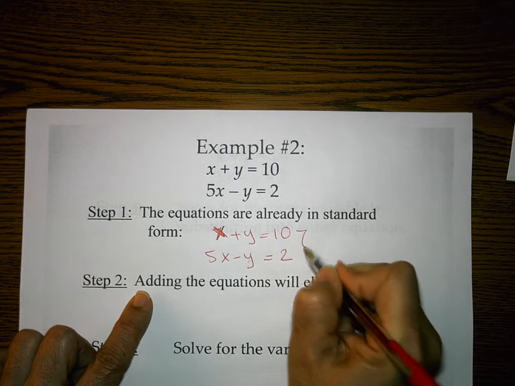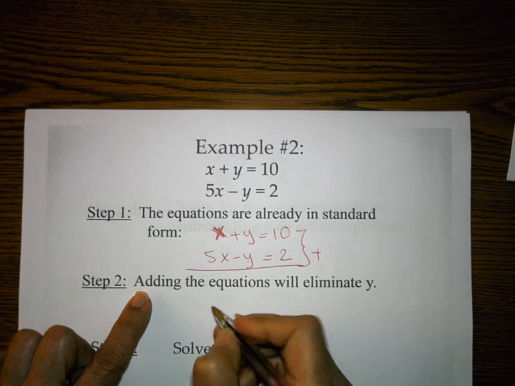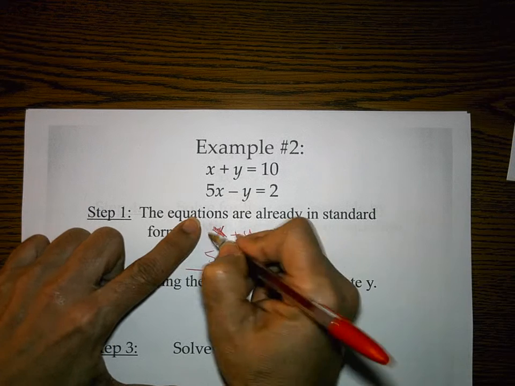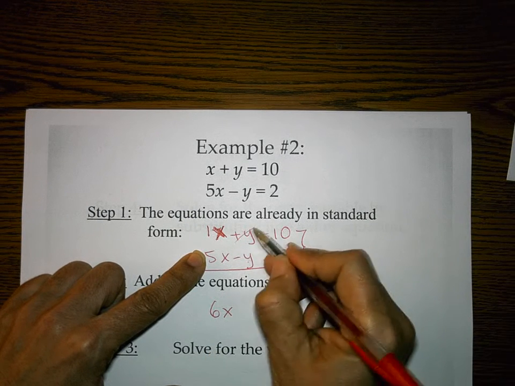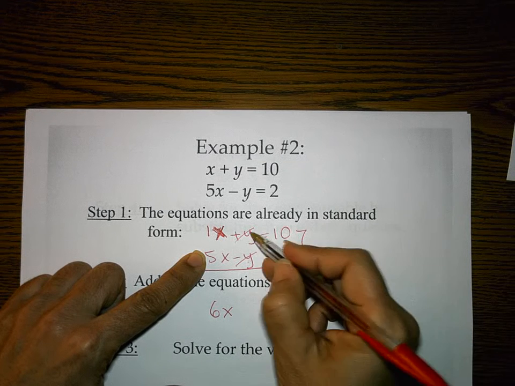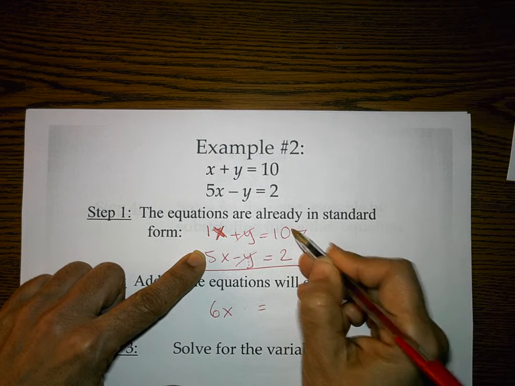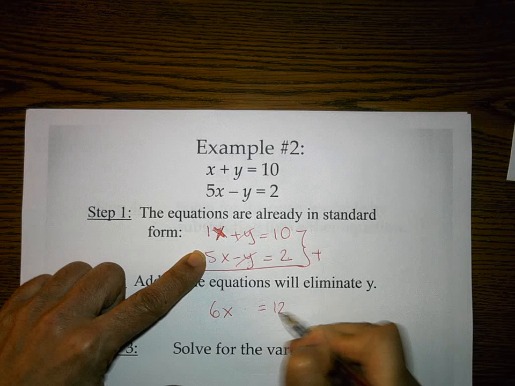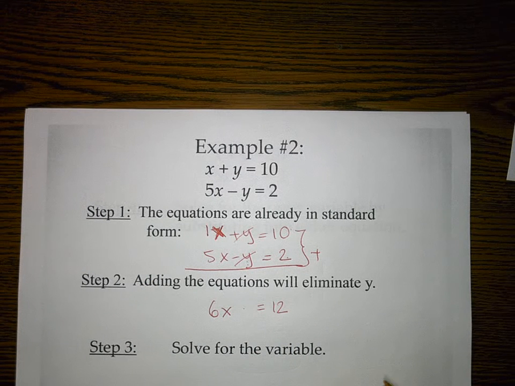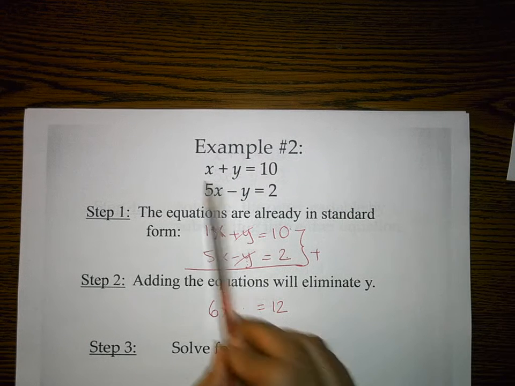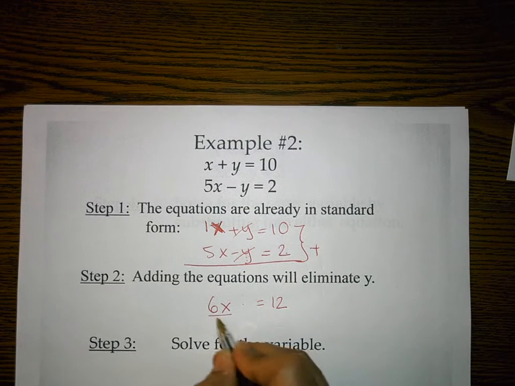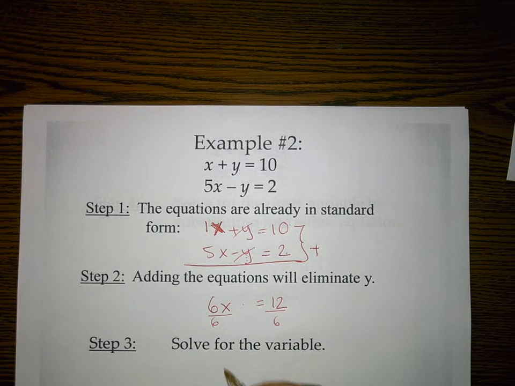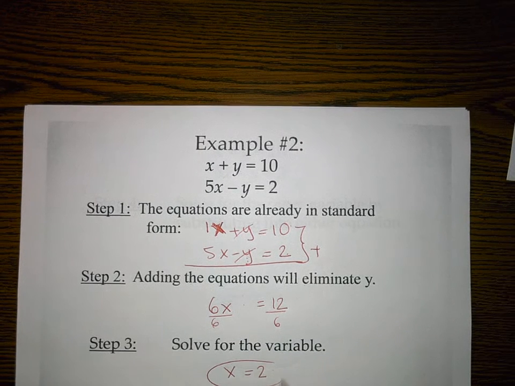So if I add these two equations, I'm going to get an x: 1x plus 5x equals 6x. The y's are already opposite of each other, so that adds up to 0. And 10 plus 2 equals 12. This one was way too nice, but you need to be able to see that they were already opposite of each other and already in standard form. So when you divide by 6 on both sides, you get that x equals 2.